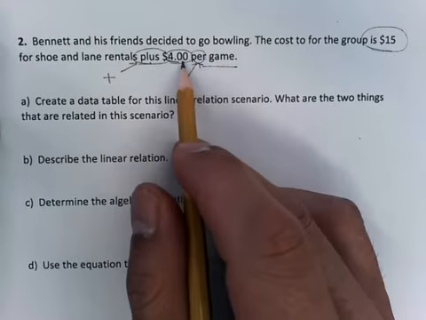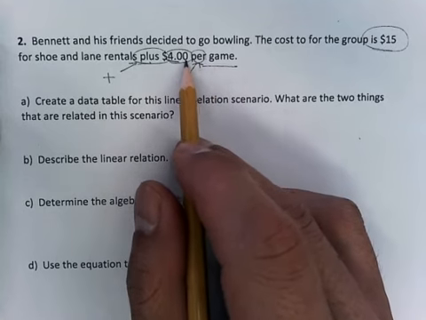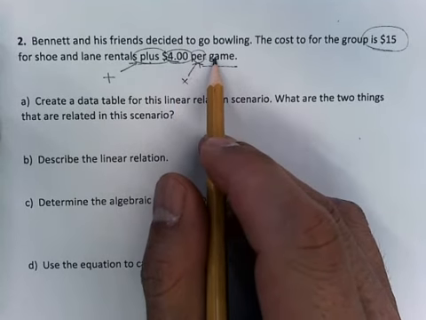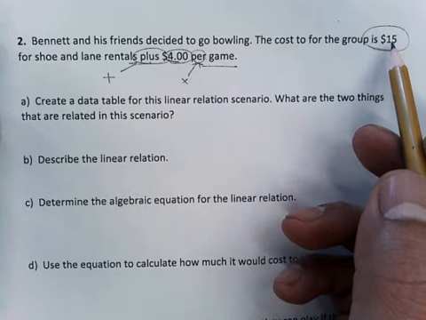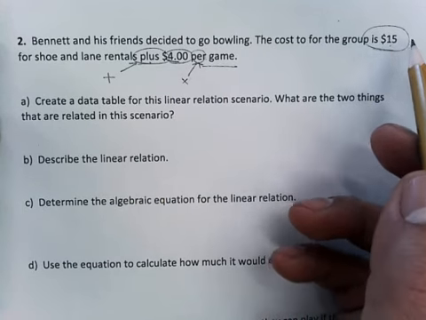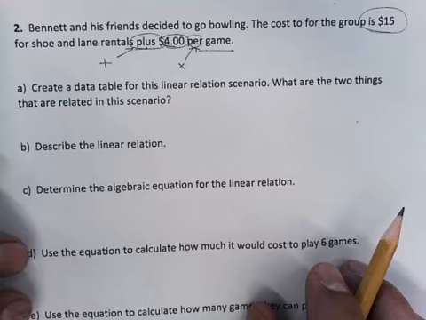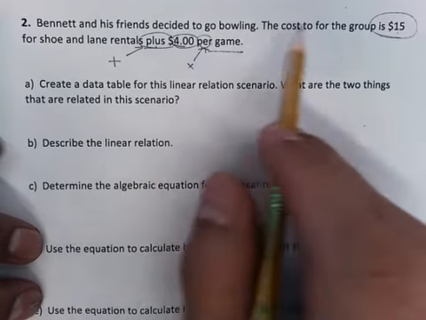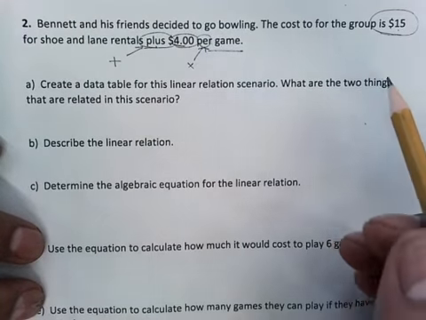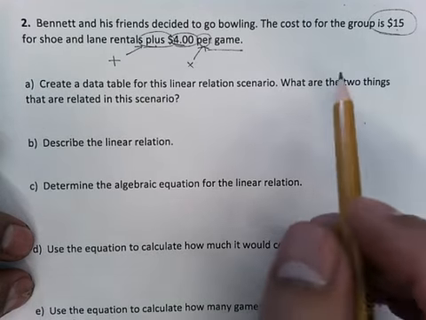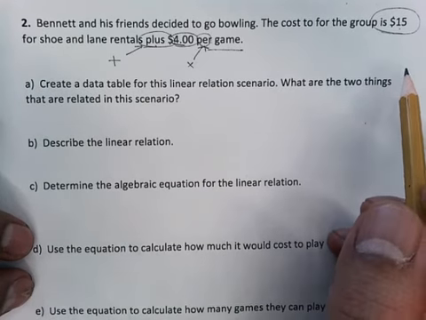So in this case, for every game they play, they're going to be charged $4 for it, on top of the $15 that they already spent just going in and renting the lane and the shoes. Okay, so look for those kinds of information when you're doing problem solving, and look for the skills that I've already shown or taught you in that unit because they will be helpful.